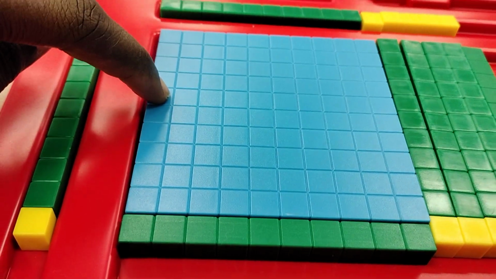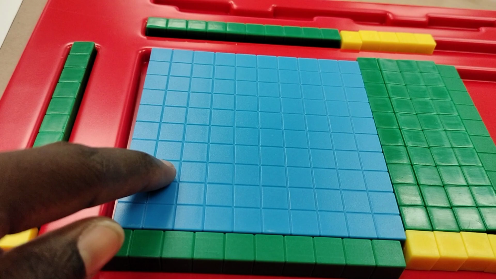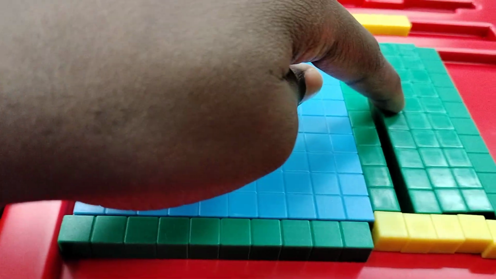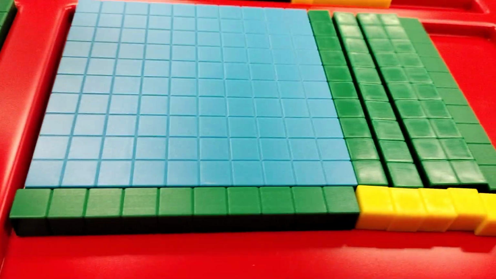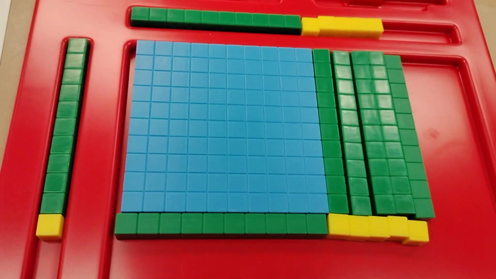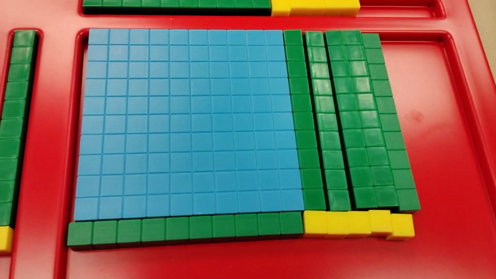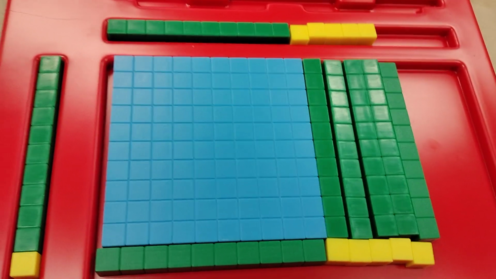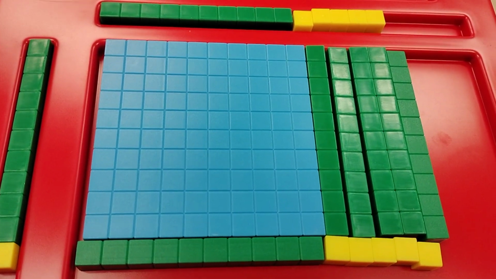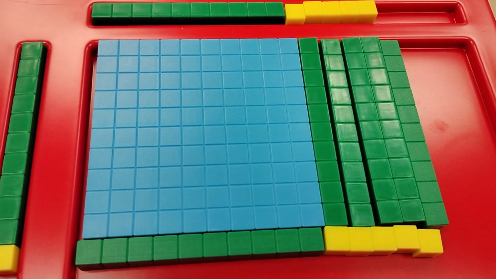So you have 100 plus 50 plus 10 plus 5. Add everything and you will get the answer. That is an easy way of teaching students how to multiply 2-digit whole numbers.